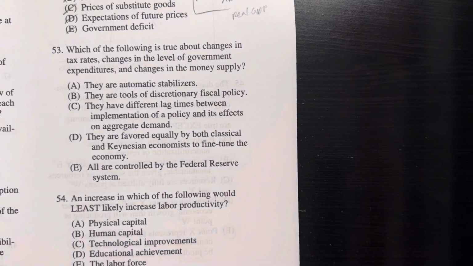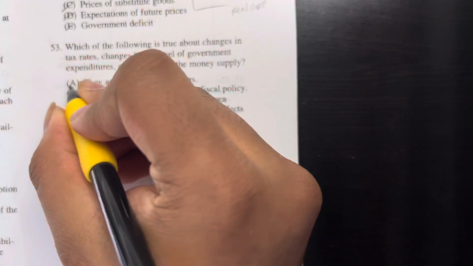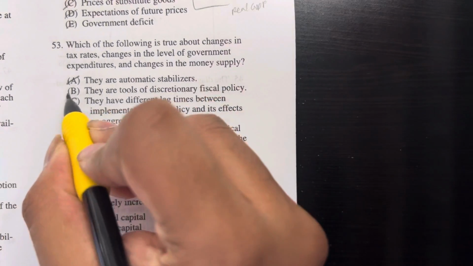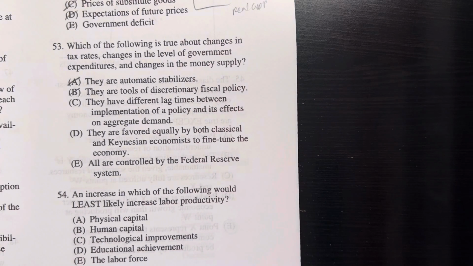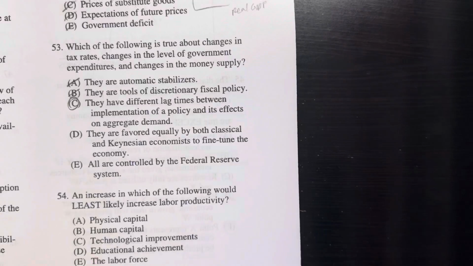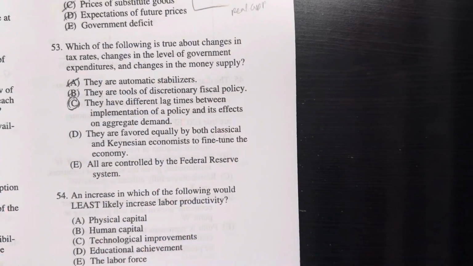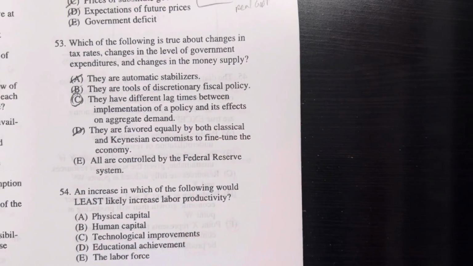53. Which of the following is true about changes in tax rates, changes in the level of government expenditures, and changes in money supply? They are automatic stabilizers. They are not automatic stabilizers. They are tools of discretionary fiscal policy. Nope, changes in money supply is a monetary policy. They have different lag times between the implementation of a policy and its effects on aggregate demand. That is true. Some things are more sudden than others. They're favored equally by both. No. And all are controlled by the Federal Reserve System. No.